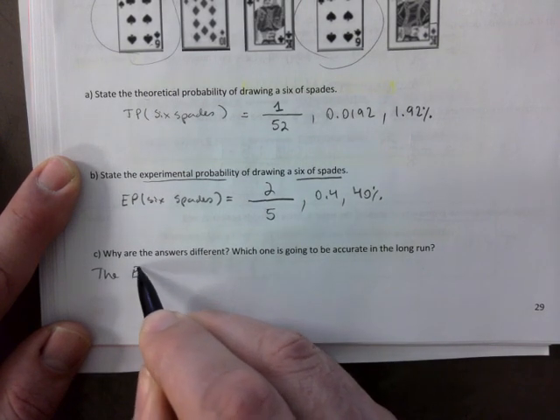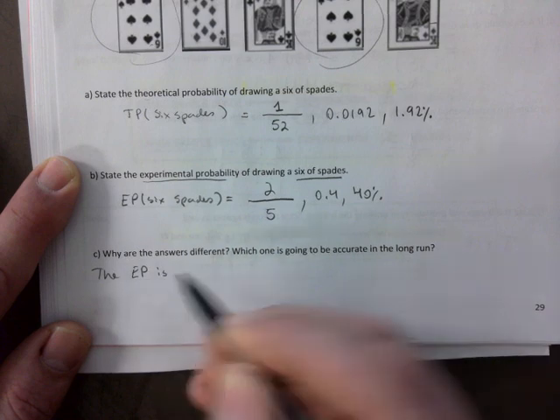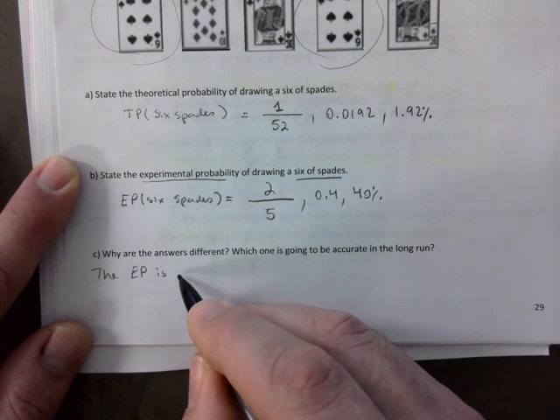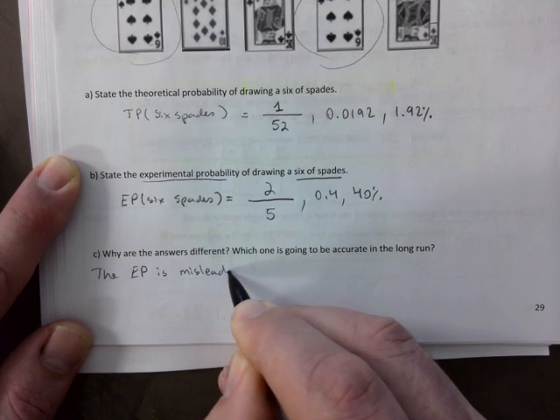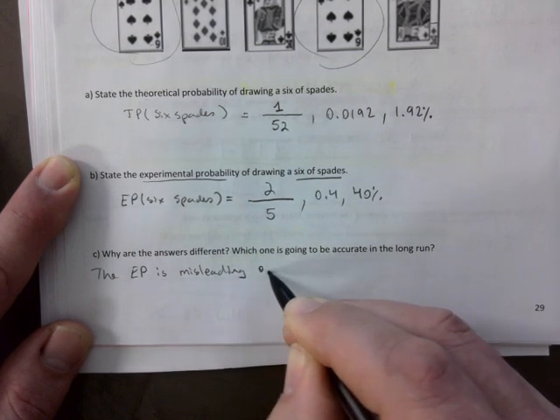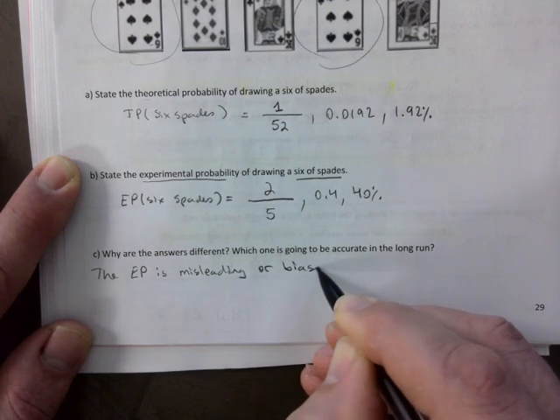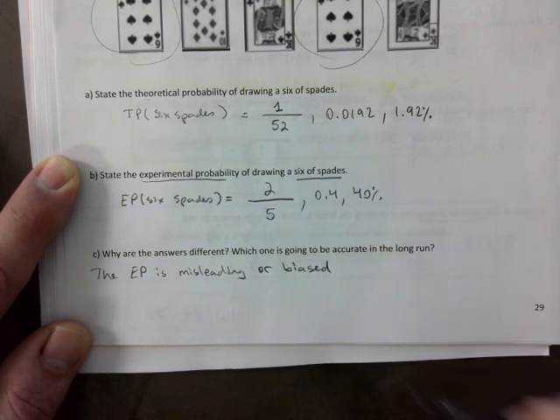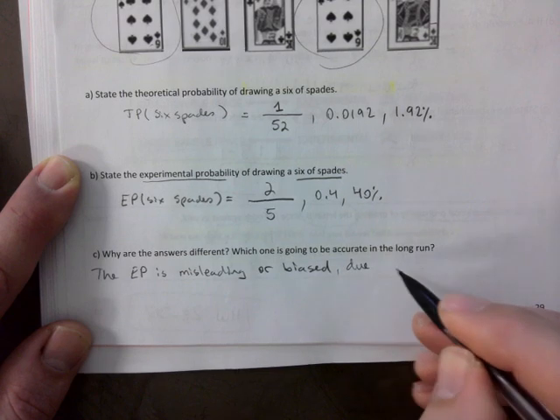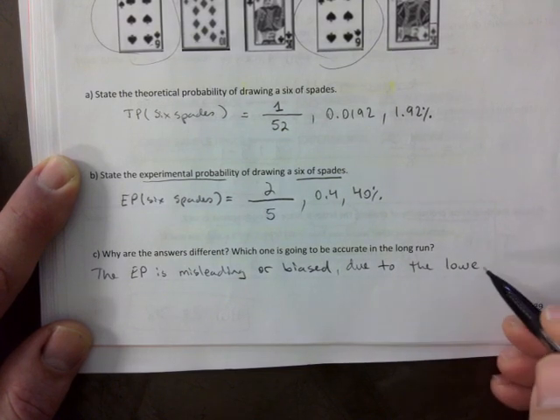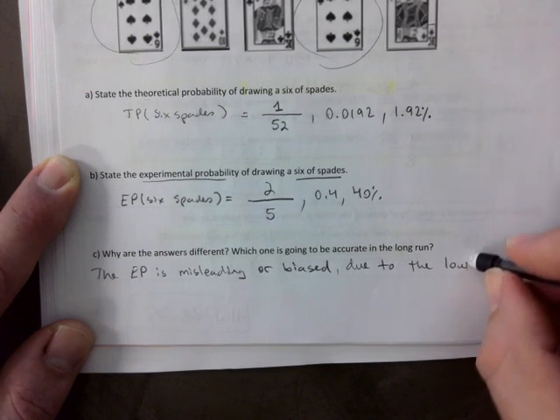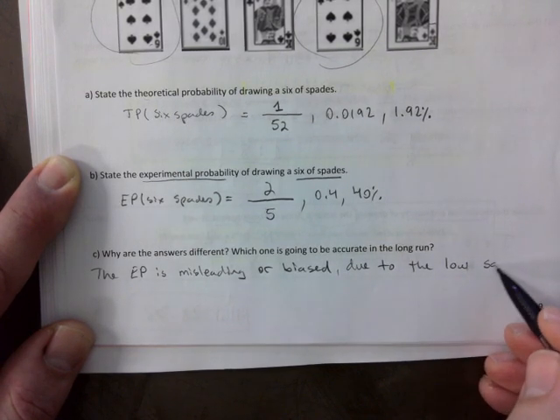The experimental probability is misleading or biased due to the low sample space.